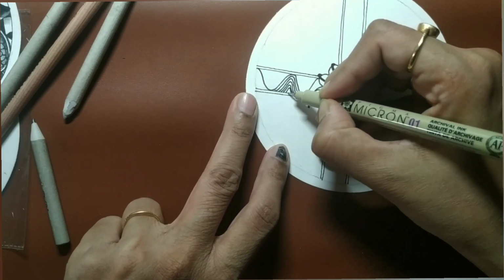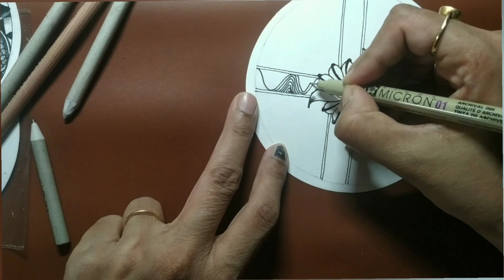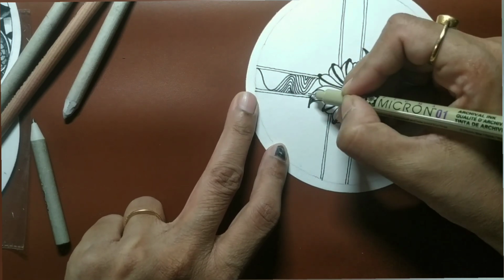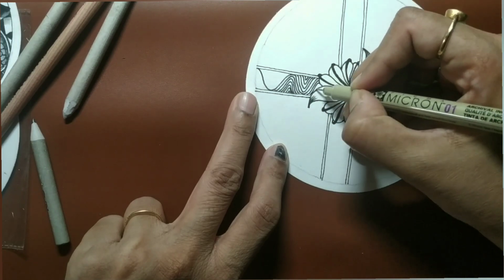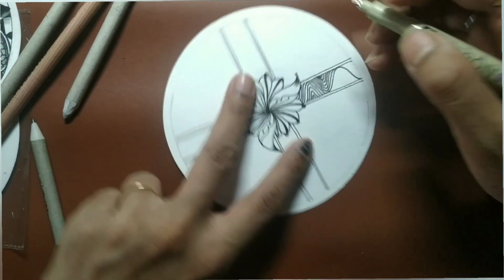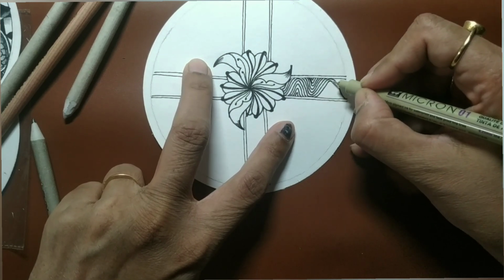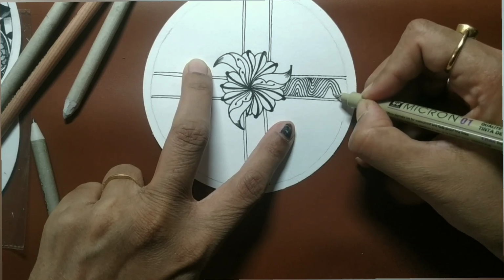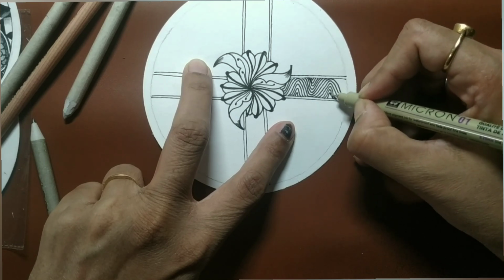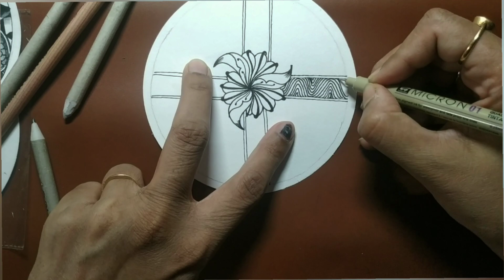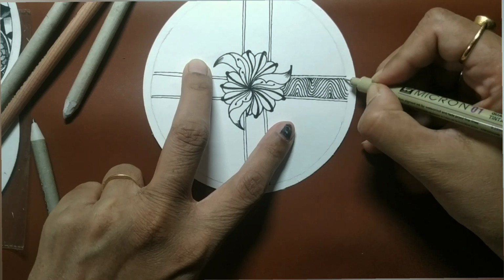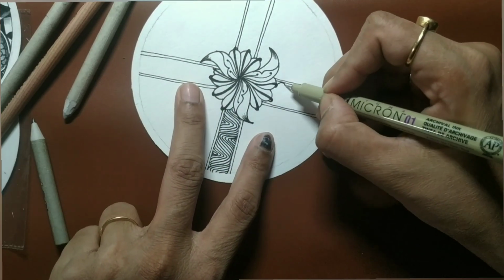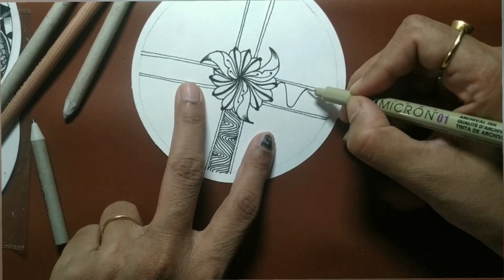You can add close auras, you can add fairly widely spaced auras, whichever way you are comfortable. Take your time. Rotate your tile. Yeah, so that's one. In the same fashion, going to do the next one.